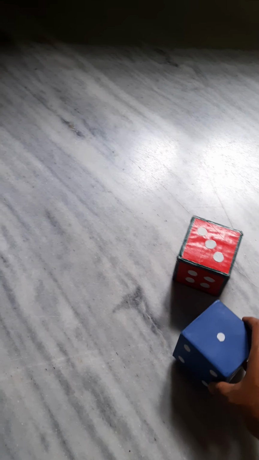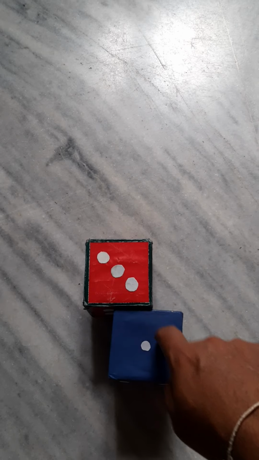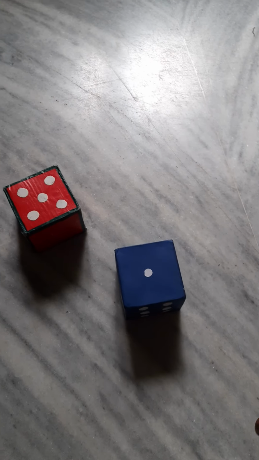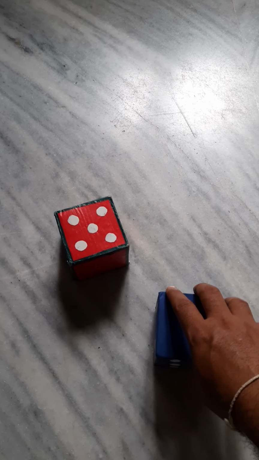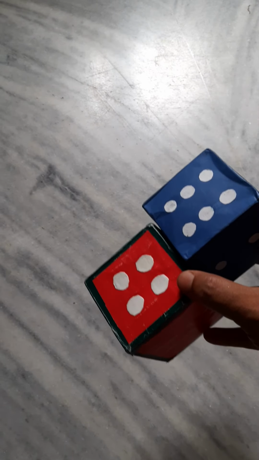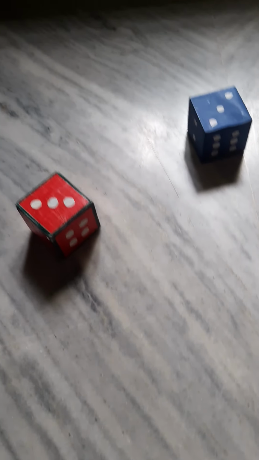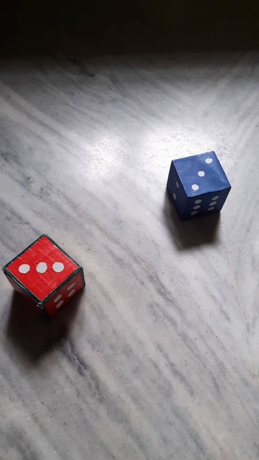Now if I throw another die, here it starts with a sum of 3 plus 1, that is 4. Now I throw, the sum is 5 plus 1 is equal to 6 and so on. The probability of getting a sum of 6 is, 6 has come already, 1 by 6. Can you understand? Let us see.